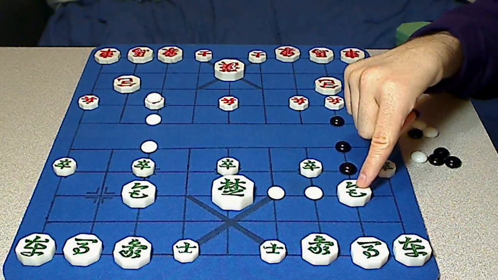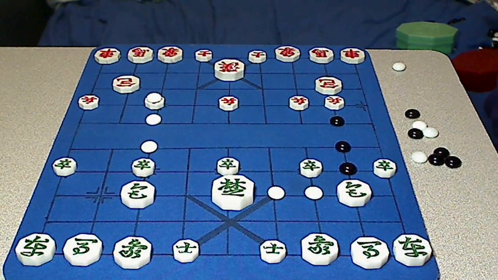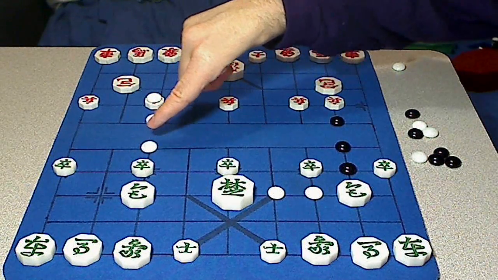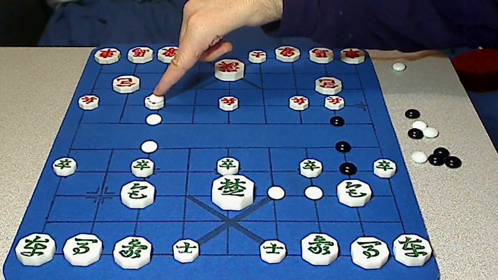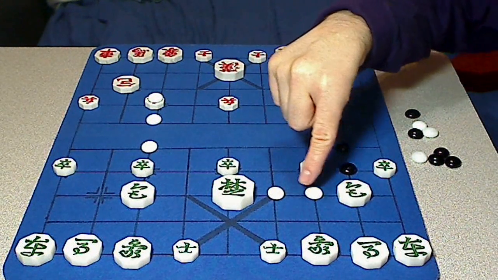The cannon is seen here, here, here, or here. The cannon moves as a rook, but it must hop over an intervening piece to reach its space. And here's an example. By hopping over this pawn, the cannon can go here, here, or here and capture this pawn. Or by hopping over the general here, it can go here or here.